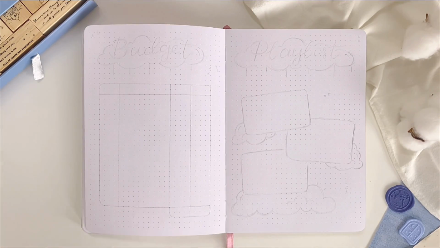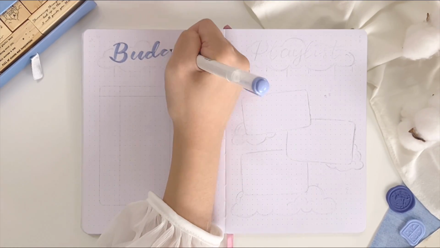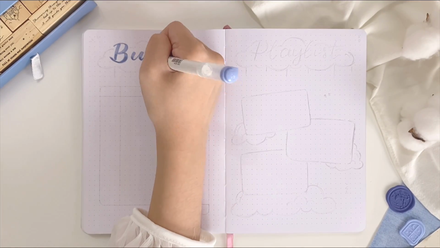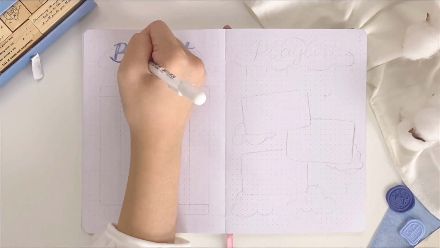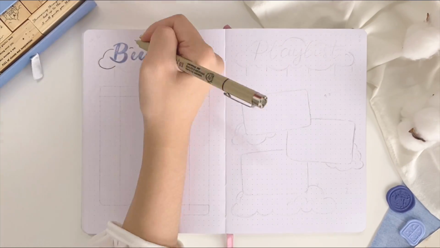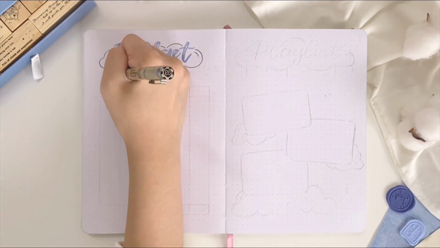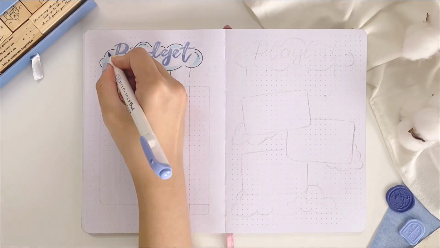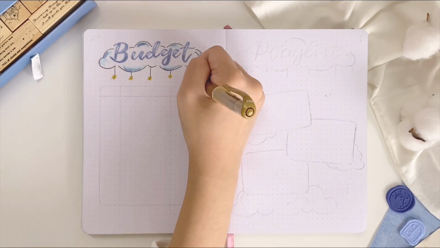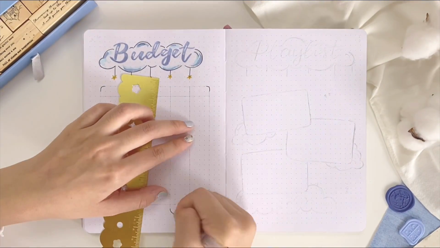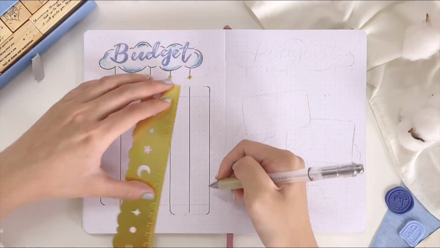Now the next page over here is my budget tracker that helps me to keep track of all my income and expenses for the month. So this spread is like usual, where I draw a table with 4 columns and each of them represents the date, the details, the plus sign is for income, and the minus sign is for expenses.